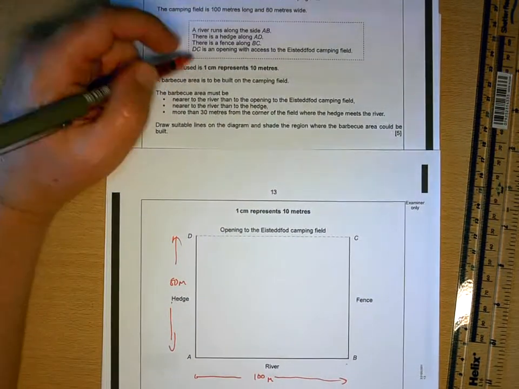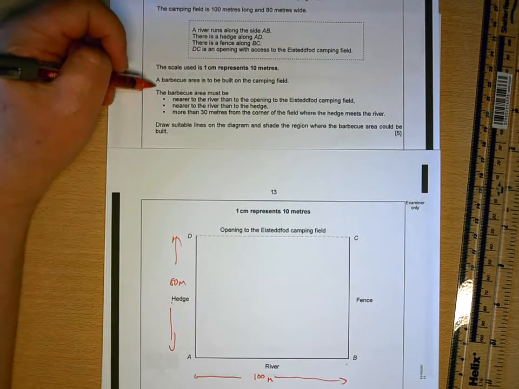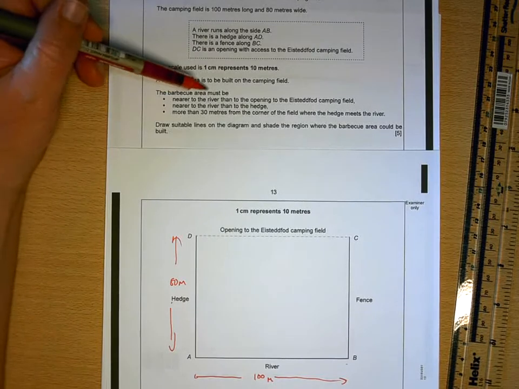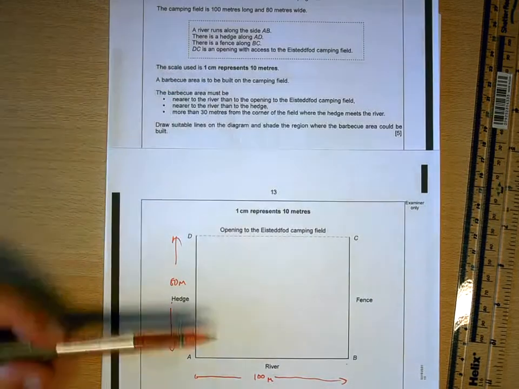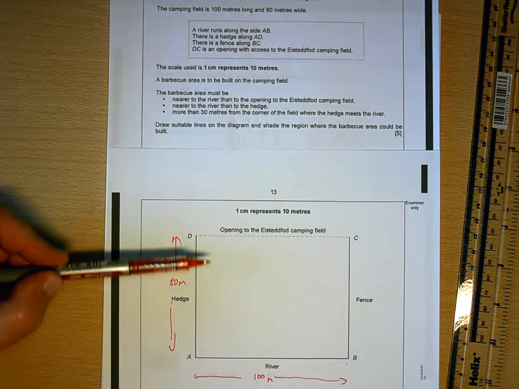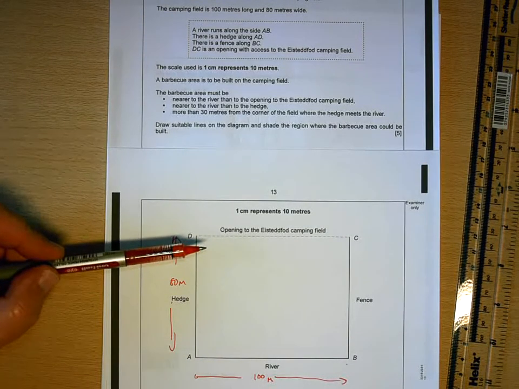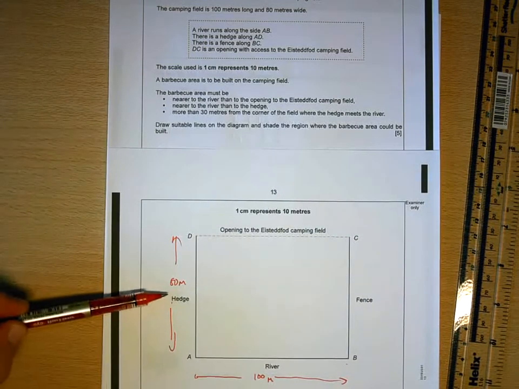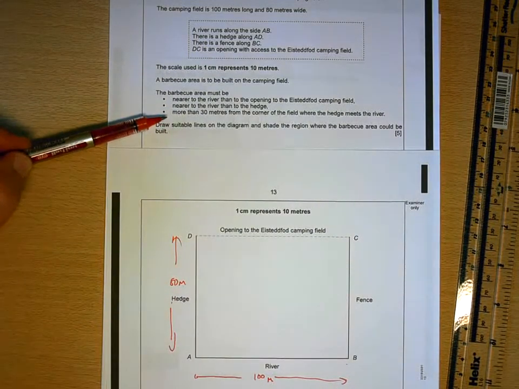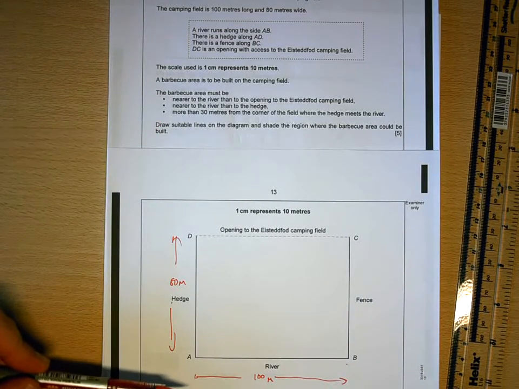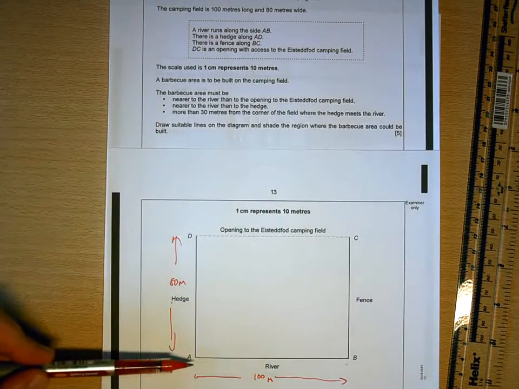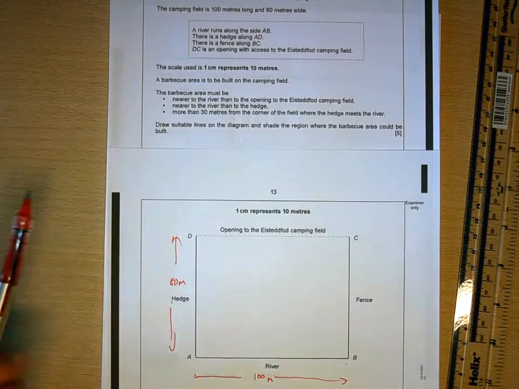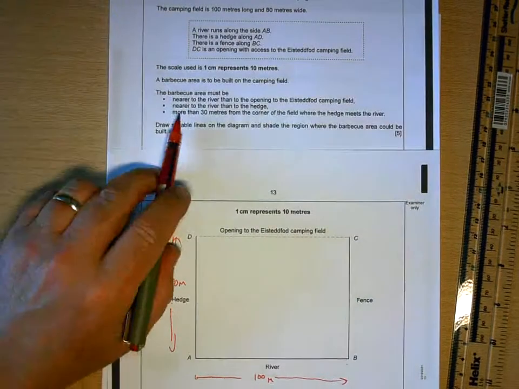The scale used is 1 centimeter represents 10 meters. A barbecue area is to be built on the camping field. The barbecue area must be nearer to the river than to the opening of the Eisteddfod camping field, and it must be nearer to the river than the hedge, and it must be more than 30 meters from the corner of the field where the hedge meets the river, so that corner. So let's take each of those conditions one at a time.